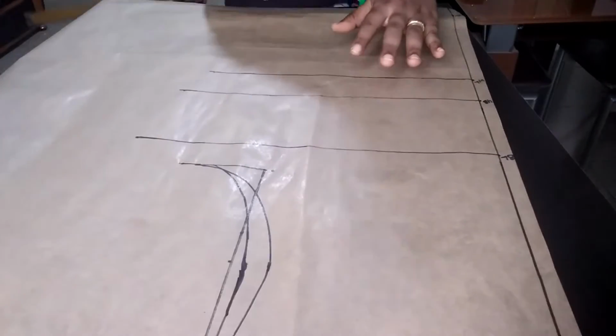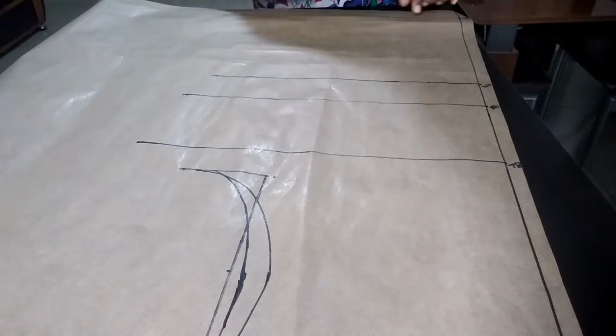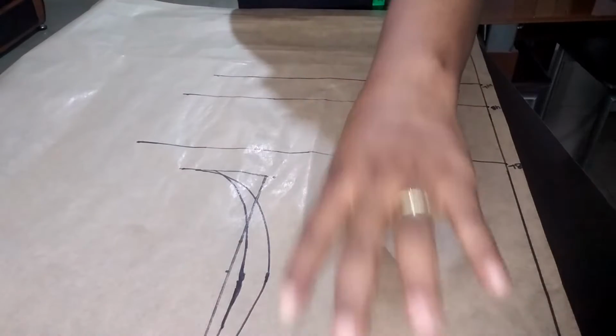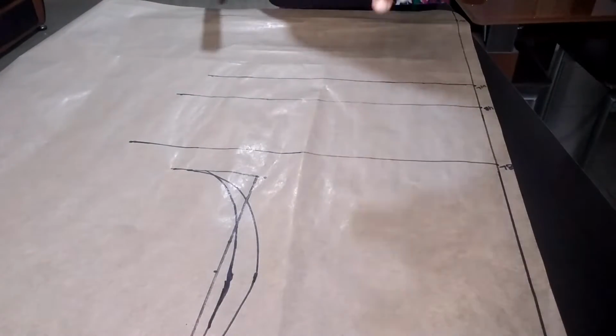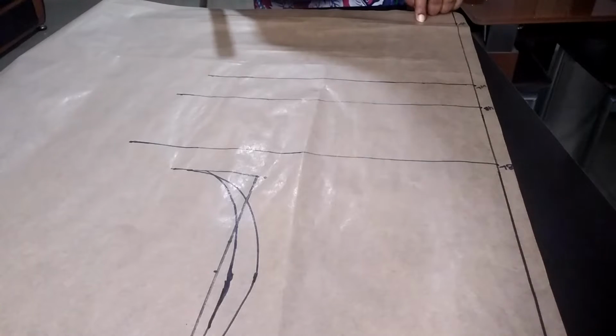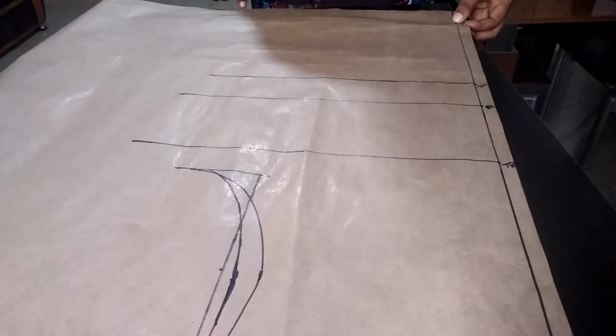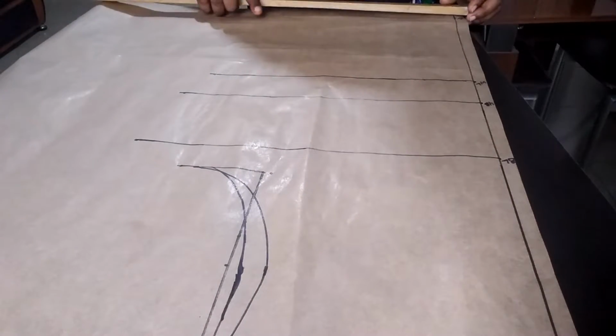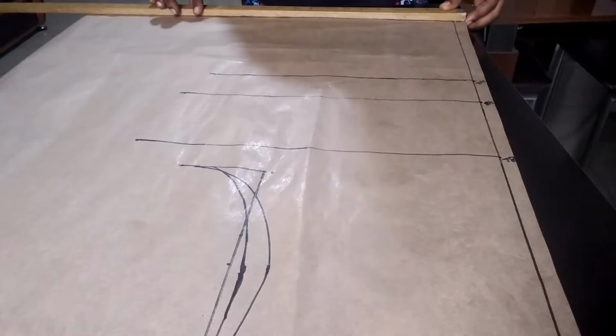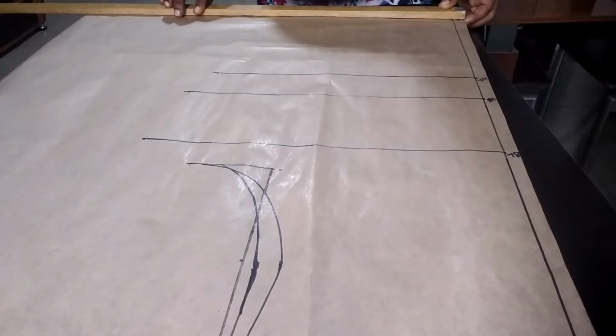The same thing goes for your hip line, your shoulder to hip measurement. When you get to that point, locate the same point and connect it together to get a very accurate line.